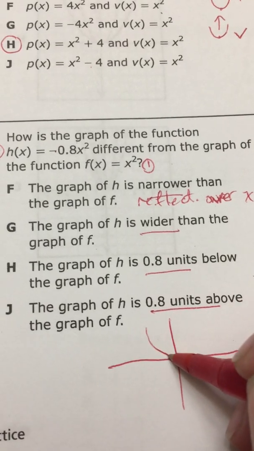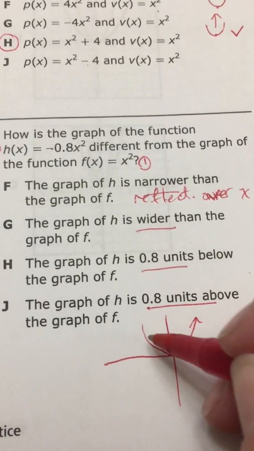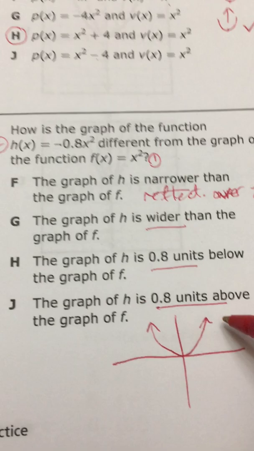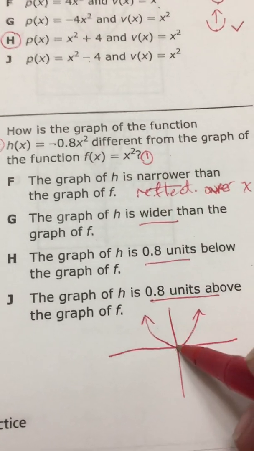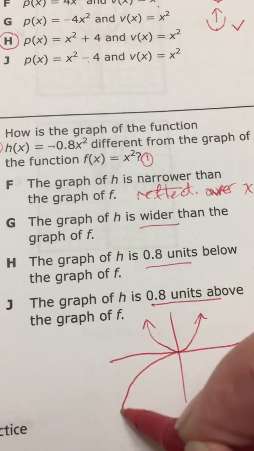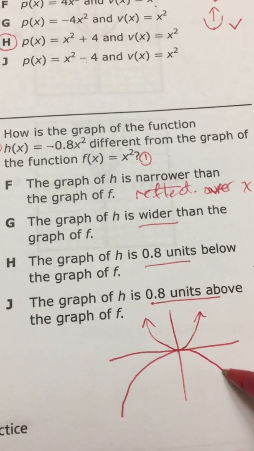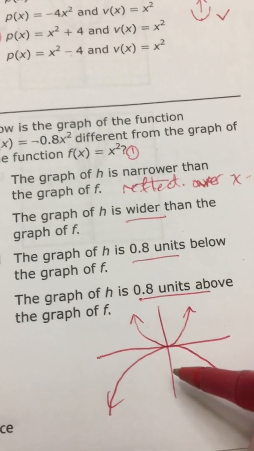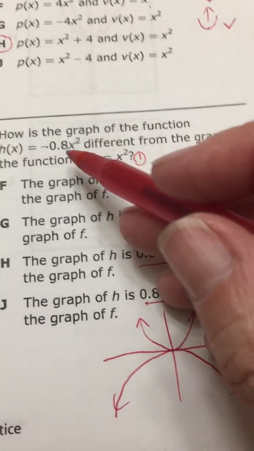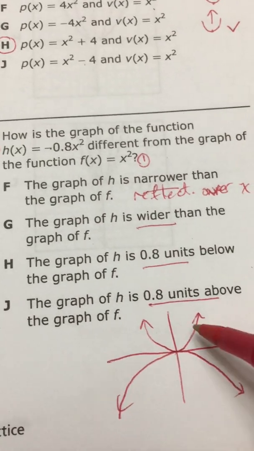The original one was here, right? Okay, here's my original one. Pretend that was a parent function. So that was this one, number 1, looked like that. The new one, when you put in, the vertex was still in the same place, but it was flipped over the x-axis because that's what the negative sign does. And then the 0.8 made it wider than the original one. Okay, so it was wider, so we're looking for this one.